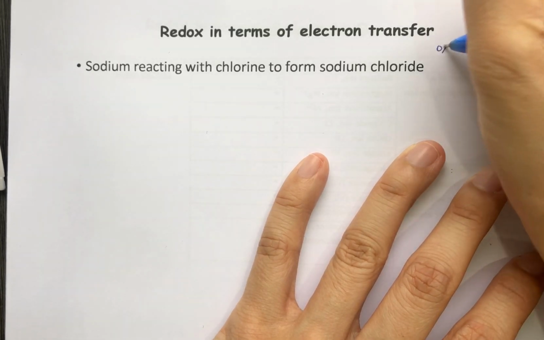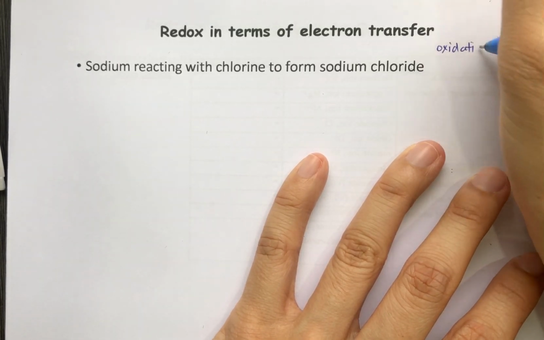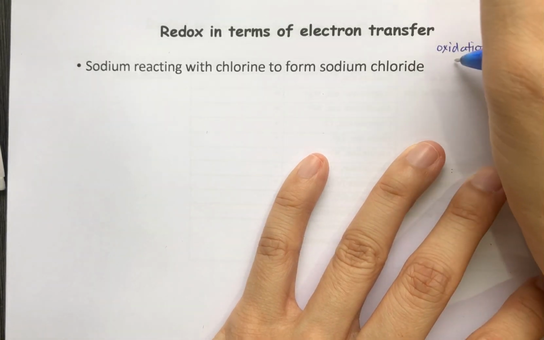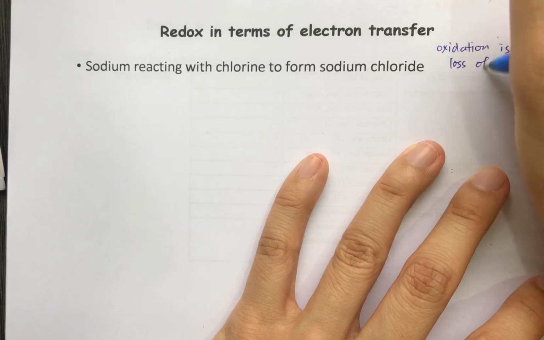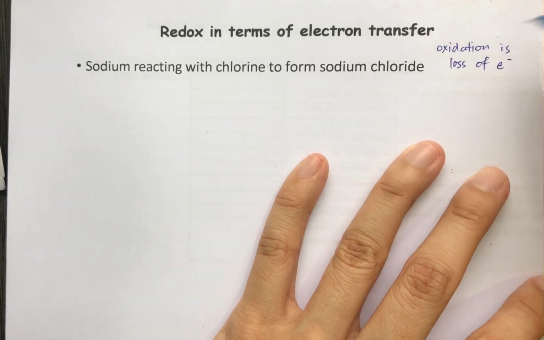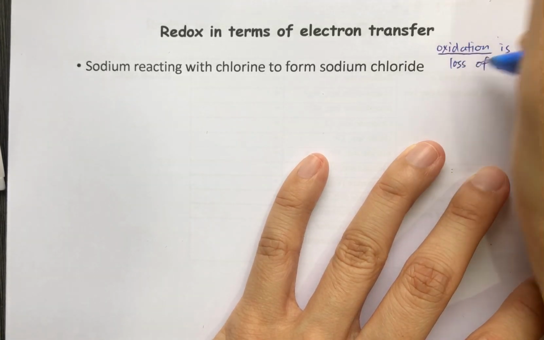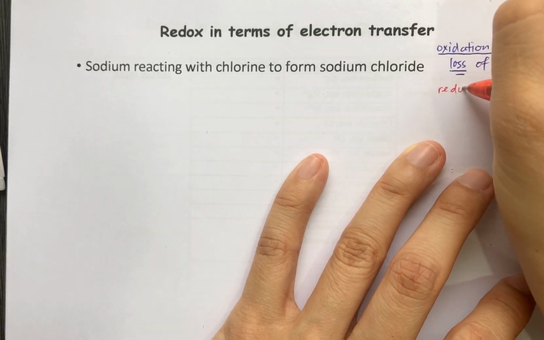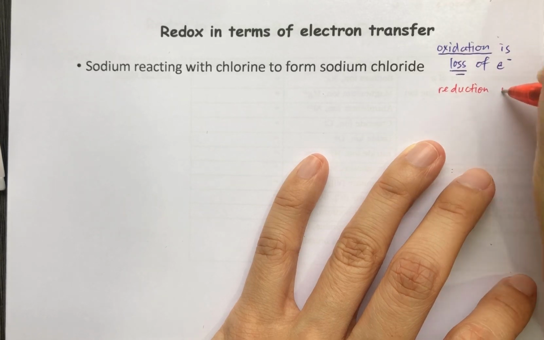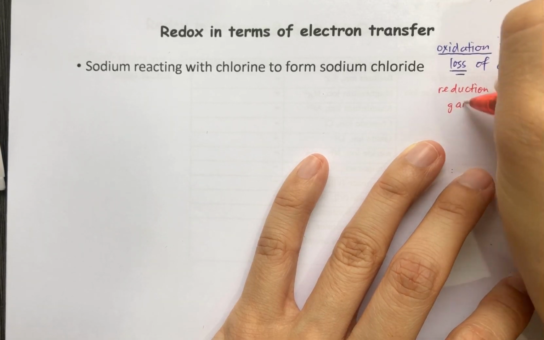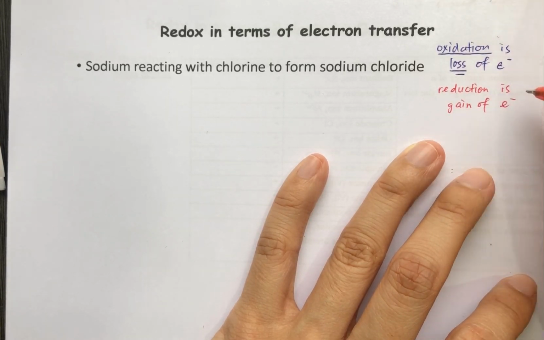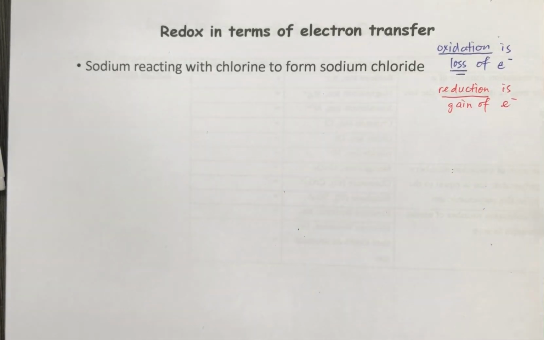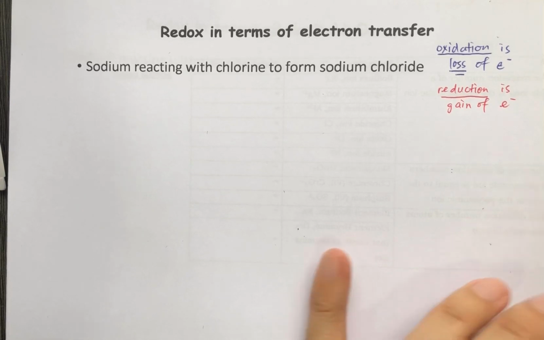Oxidation is loss of electron. Okay, so oxidation means losing electron, whereas reduction is gain of electron. Okay, reduction is gain of electron, and you can have a shorthand notation to memorize this. That is OIL RIG.